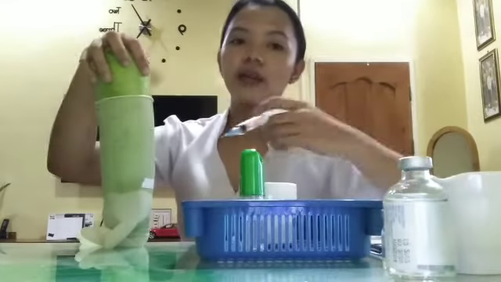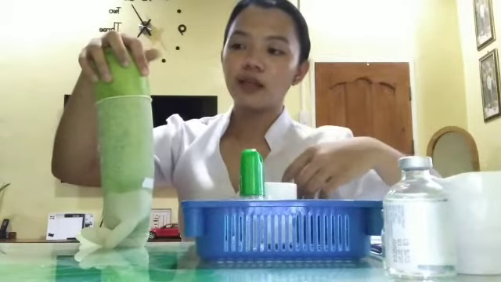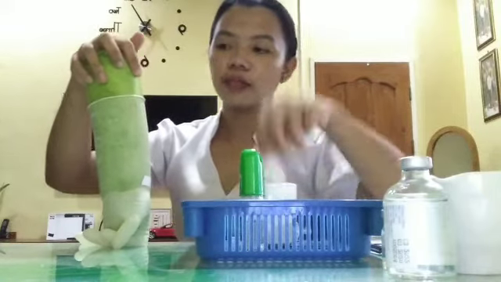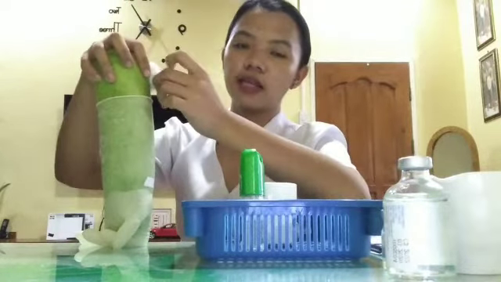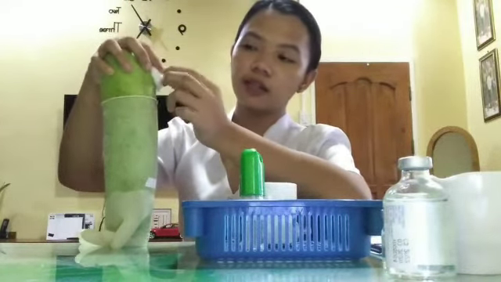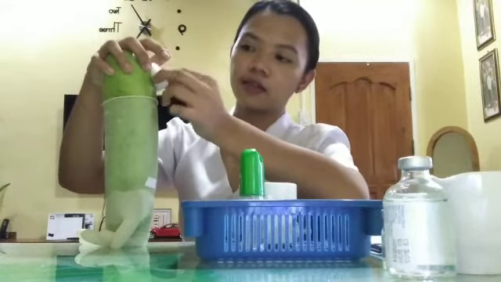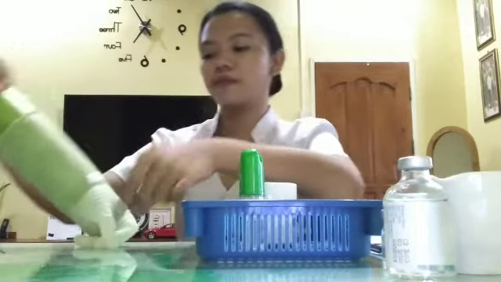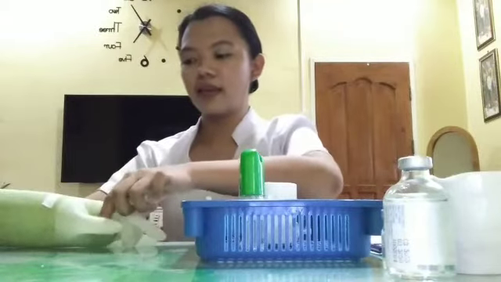Okay, after that we will put light pressure on it with a dry cotton.